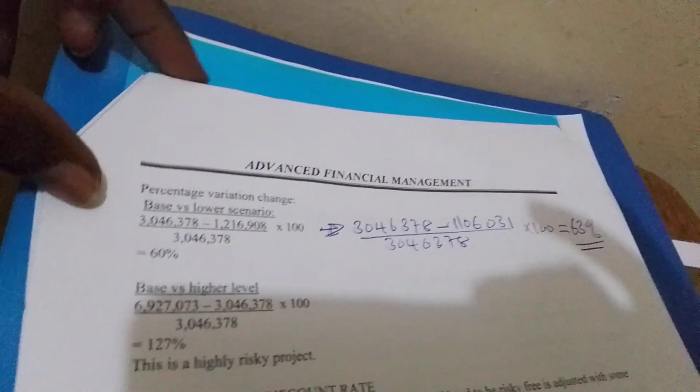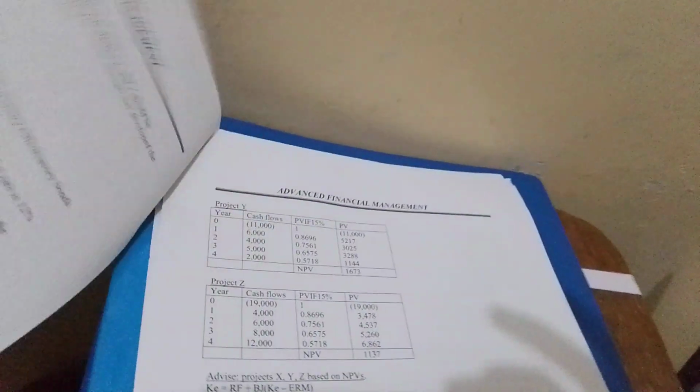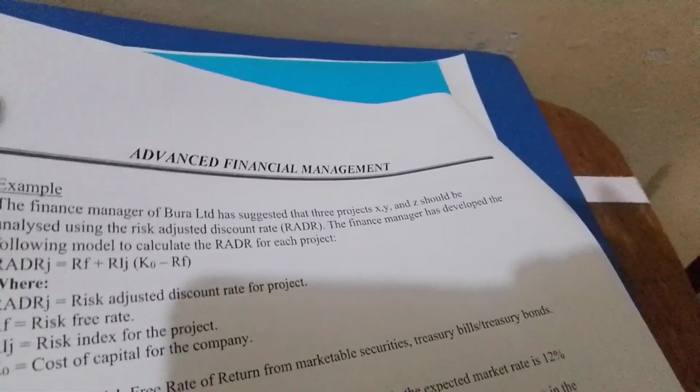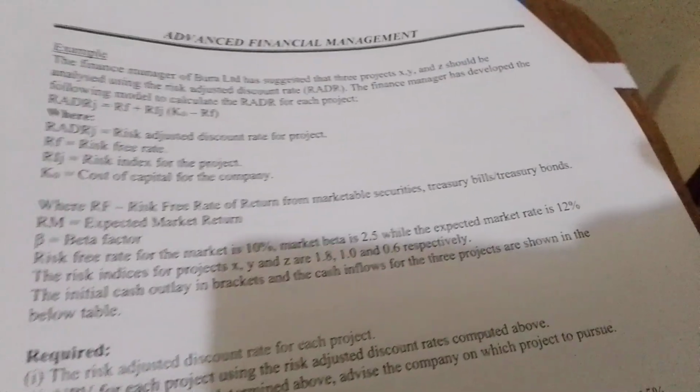We move to the next page and we continue with the risk adjusted discount rate, because by the end of this discussion I will show an example through calculation. Now let's have an example.